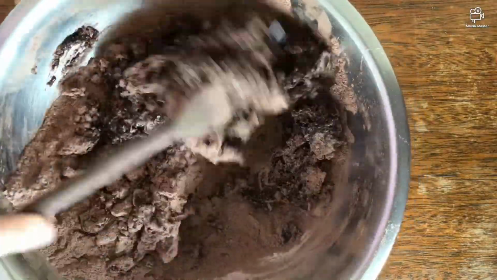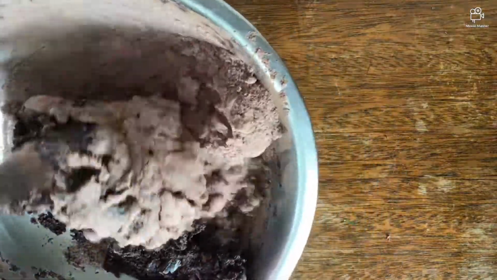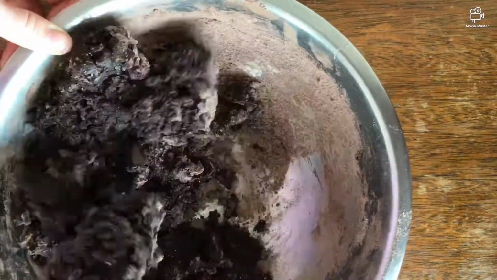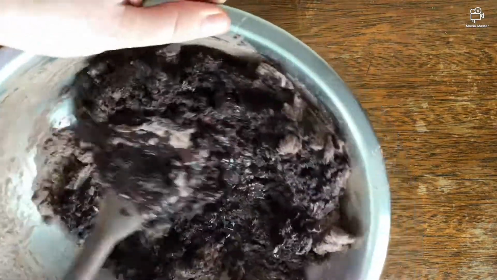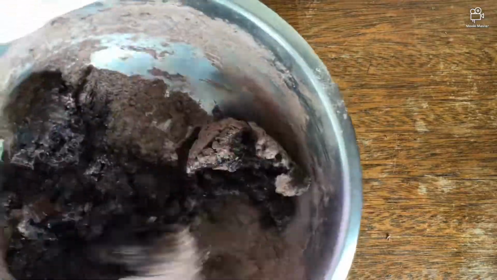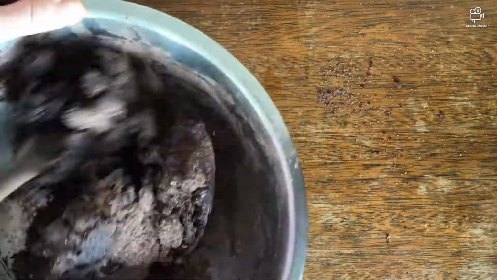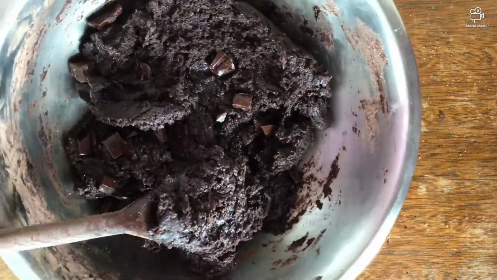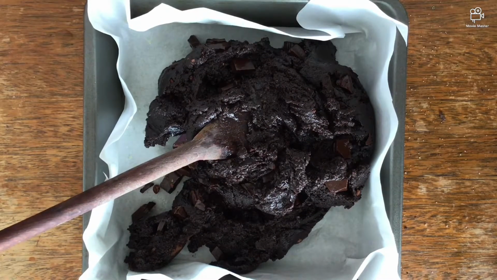My ingredients were really dry, so I added a little bit more of oil and a little bit more of water. Now, put the batter into an 8-inch by 8-inch pan.